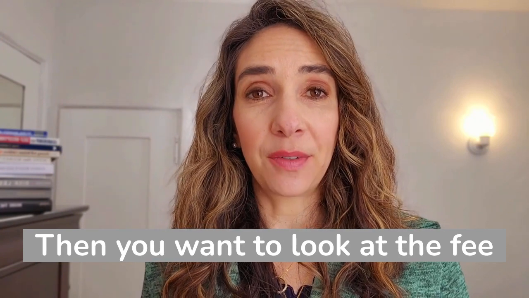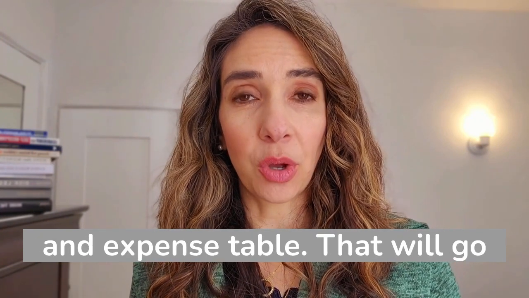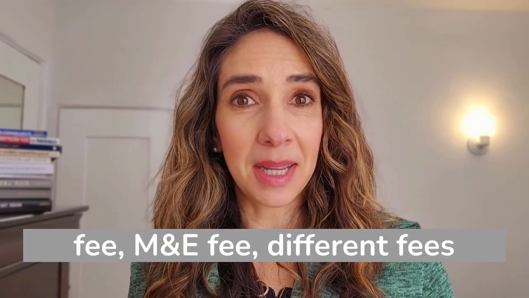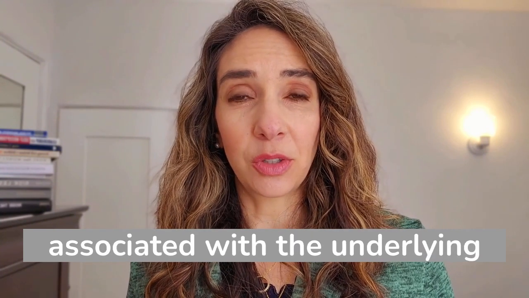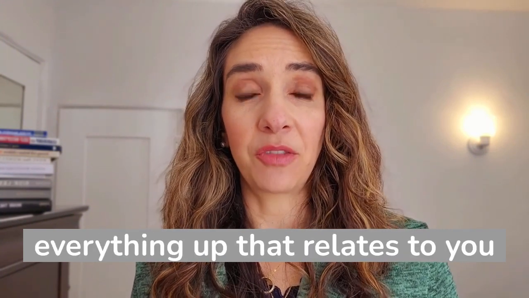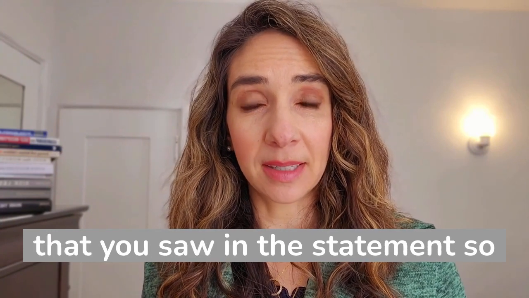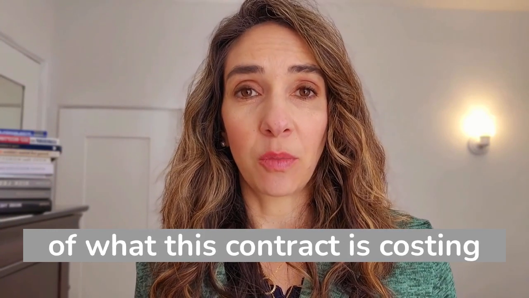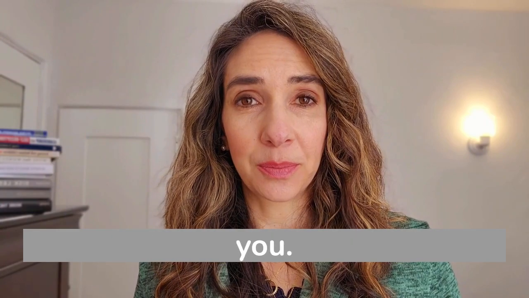Then you want to look at the fee and expense table. That will go through the contract fee, M&E fee, different fees associated with the underlying investments. You can go ahead and add everything up that relates to you that you saw in the statement so that you can have a better picture of what this contract is costing you.